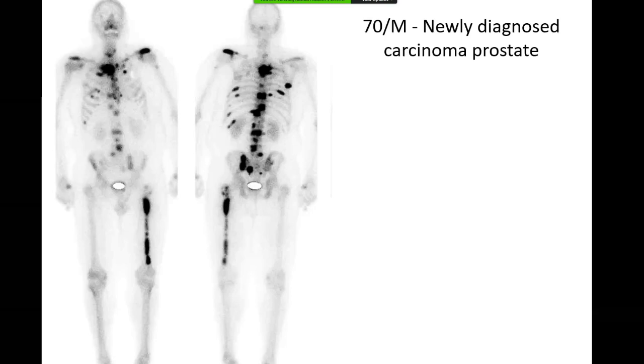You're right that statistically speaking, with carcinoma prostate, these are most likely sclerotic metastases. But do remember that not all the prostatic metastases are always osteoblastic. So this is widespread bone metastasis.